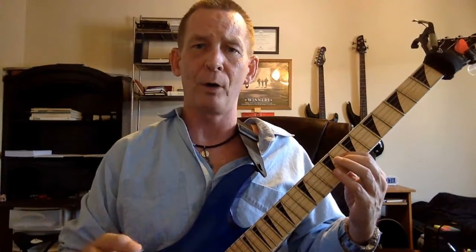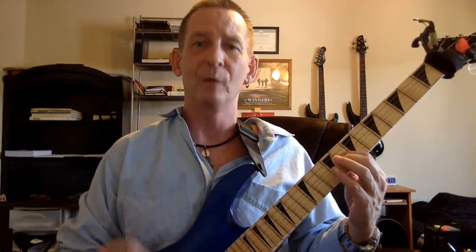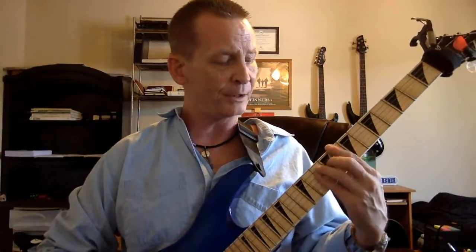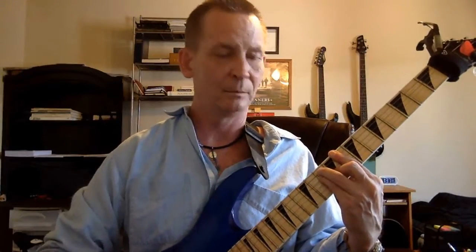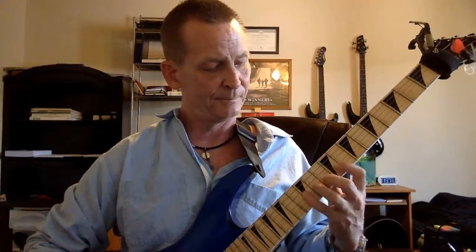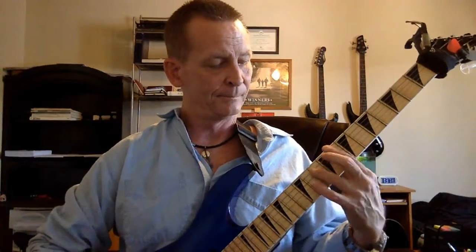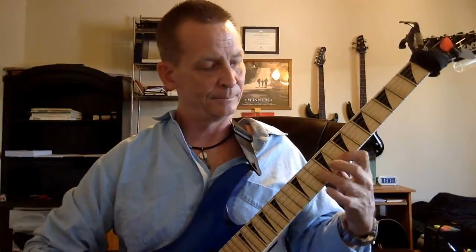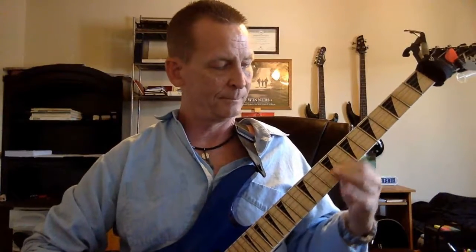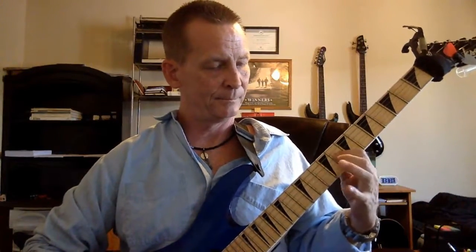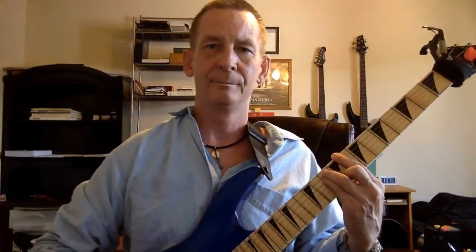Now with this technique, the concept of this modal tonal mixture, laying them over each other, you get this cool kind of effect. You can bounce that back and forth, and you can overlay any of those modes you want.